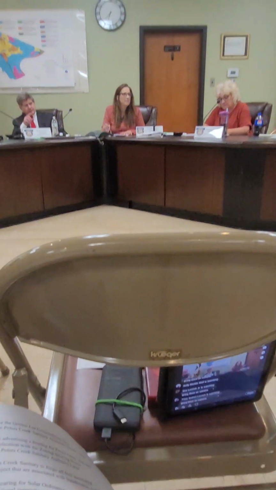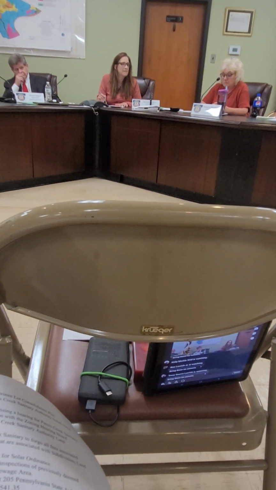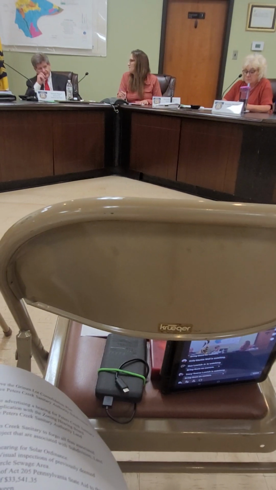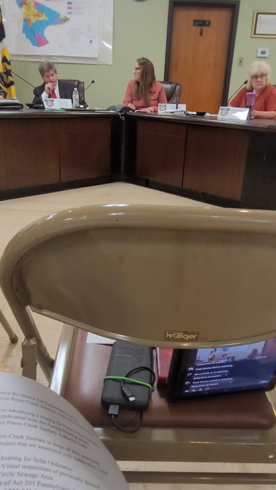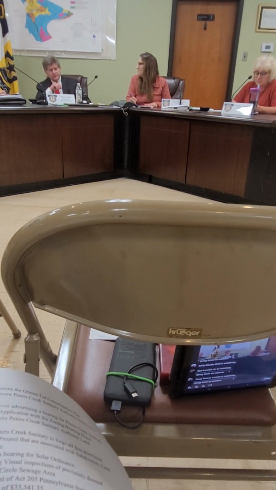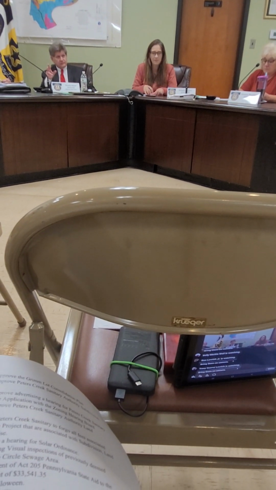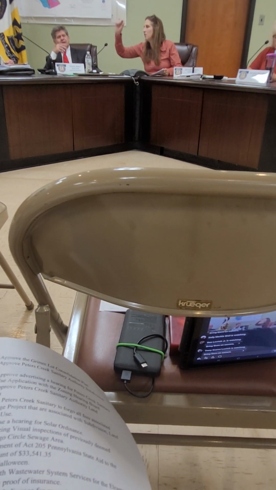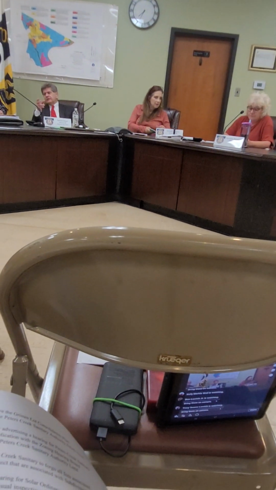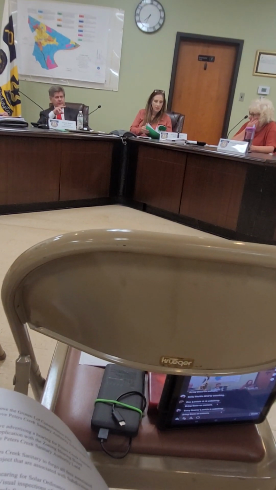When do we want to set the conditional use hearing? You want to do it at 6:15 before the next Board of Supervisors meeting? But don't we have to send copies of that conditional use request to the Washington County Planning Commission? Yes, and then we notify the property owners. We have to advertise twice. It could be a month from now, so I suggested it be advertised for the second meeting in October, but that's something we can coordinate with the township.